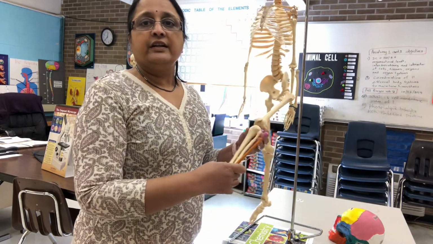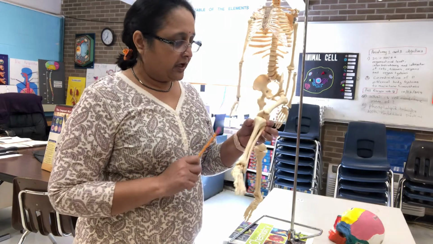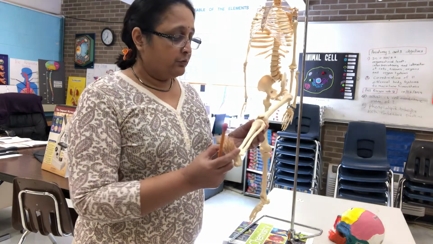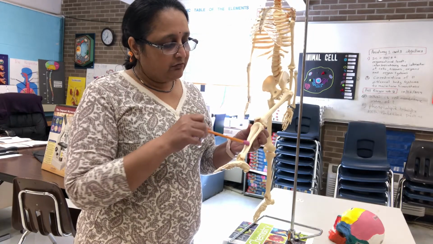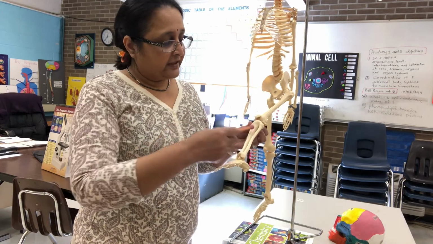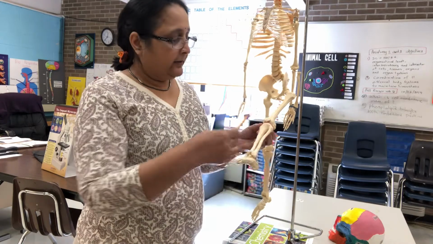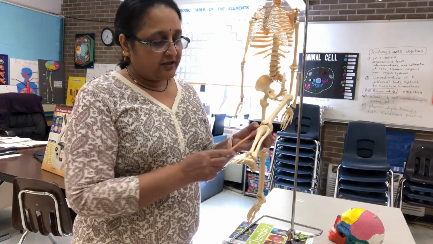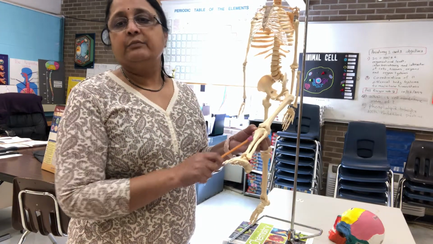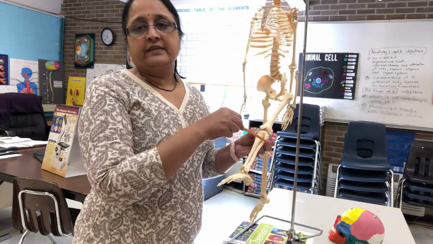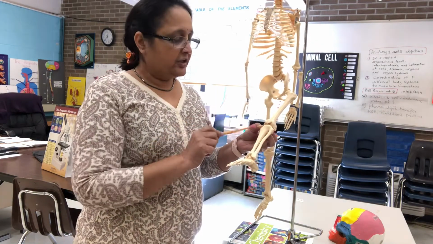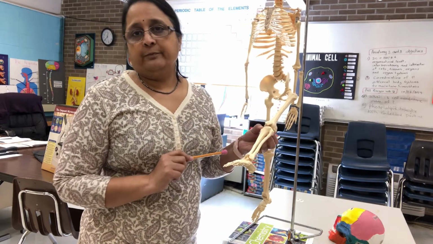How do you identify which one is tibia and which is fibula? I remember it this way: the feeble, thin one is the fibula, which is outside of the leg, and the large, stout one is the tibia. Generally we call the fibula the calf bone, and the shin bone is the tibia.